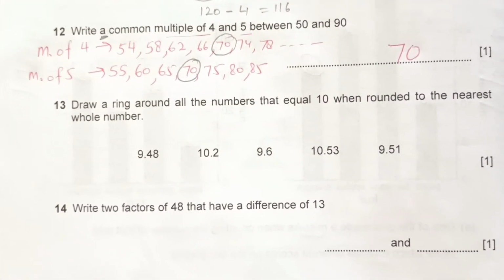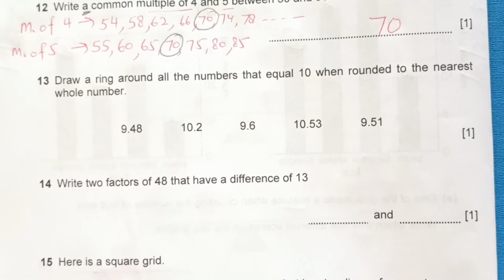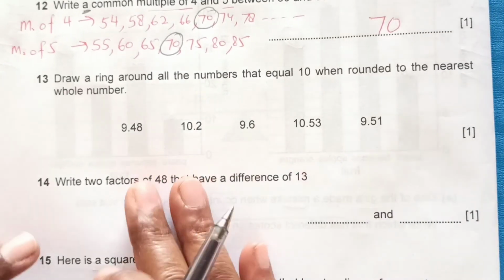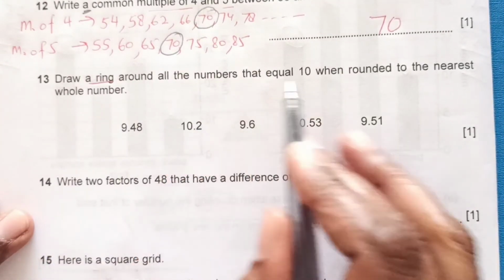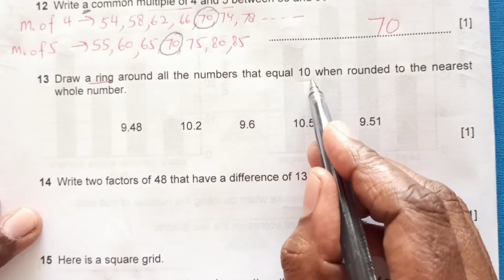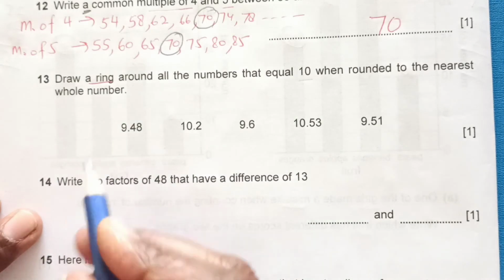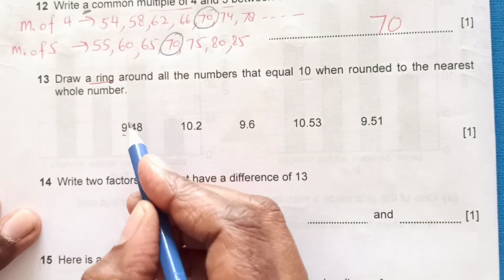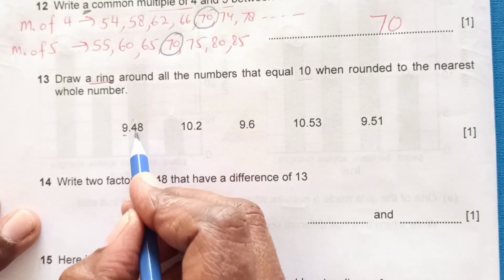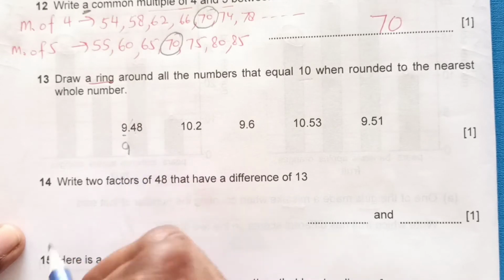Right. Now let's move to next question number 13. Draw a ring around all the numbers that equal 10 when rounded to nearest whole number. So let's see, if you round this to nearest, this number is less than 5, so this will be rounded to 9.